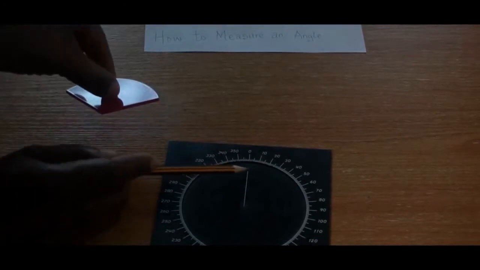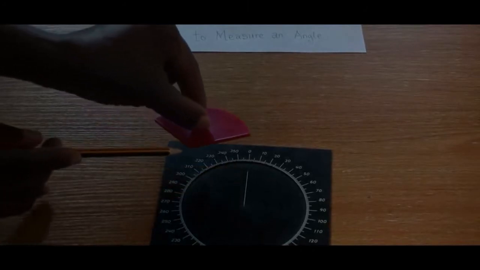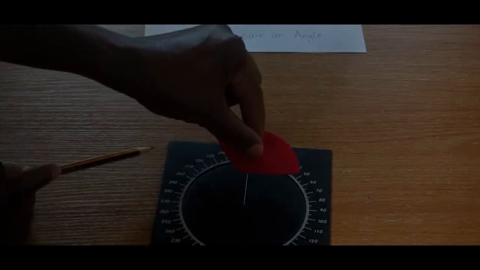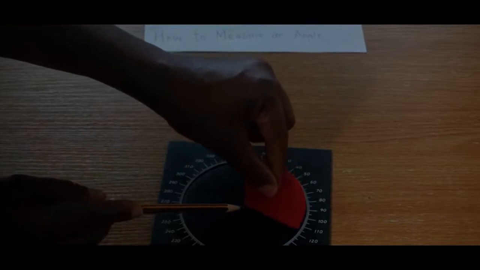I'll take my fraction inset. You can look at this line. I'll ensure that my vertex, remember the vertex, aligns with this mark here.